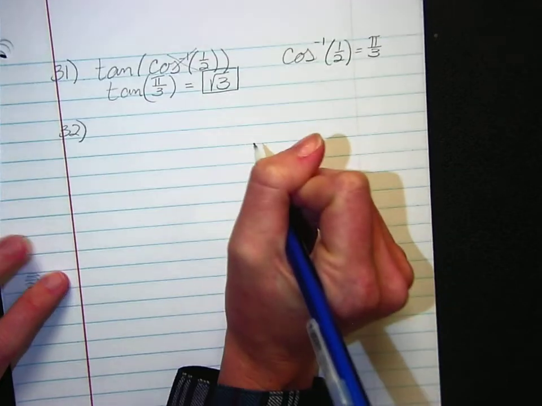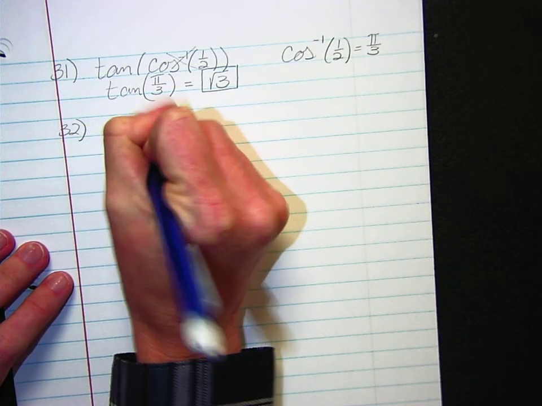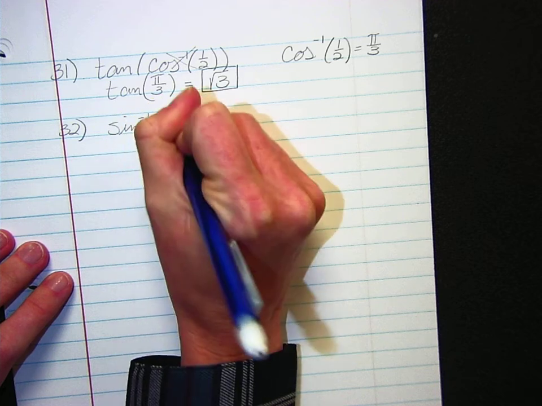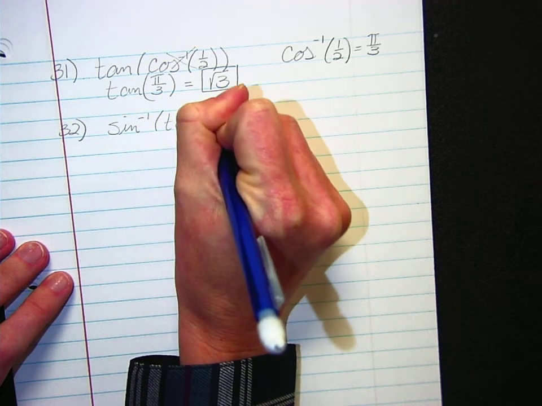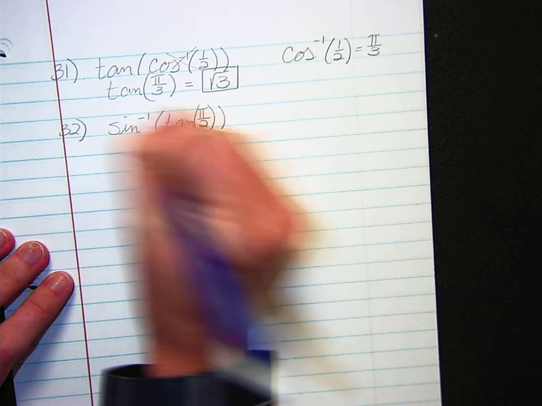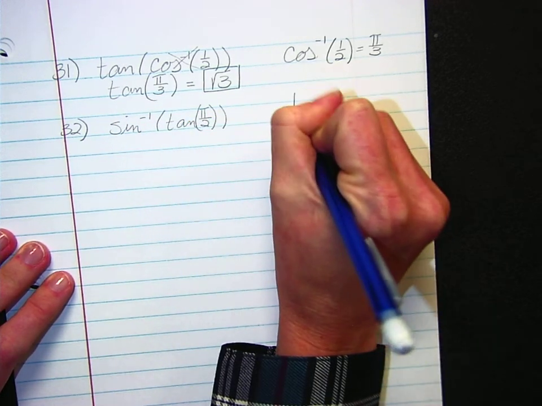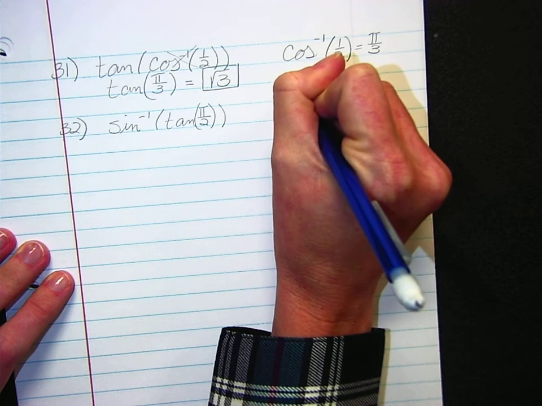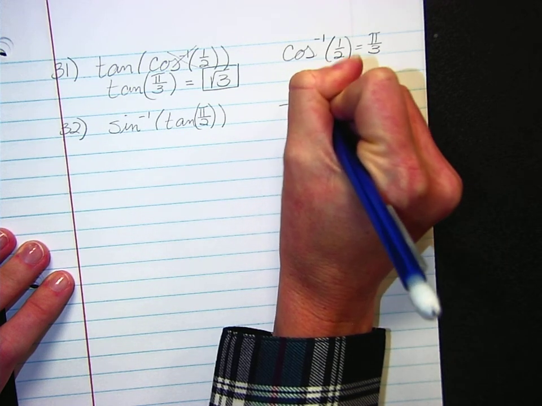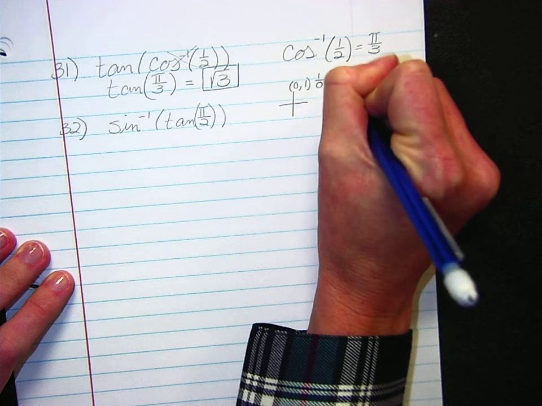And then finally on this video, for number 32, I want to find the arc sine. So I'm going to go ahead and call that an inverse sine of the tangent of pi over 2. So this time they put the inverse on the outside and they put the value on the inside. So be very careful with that. So at pi over 2, let me go take a look at pi over 2 up here. I've got 0, 1. So my tangent value then would be 1 over 0 or undefined.